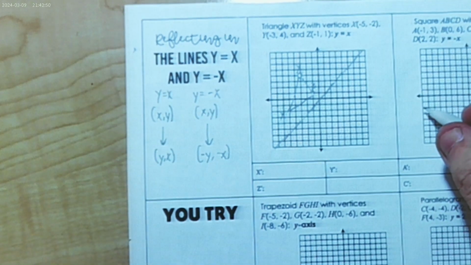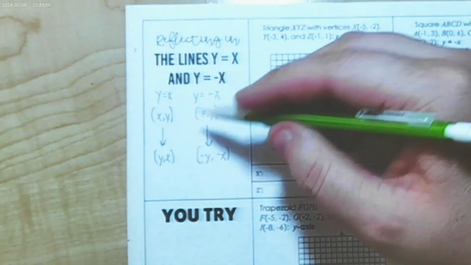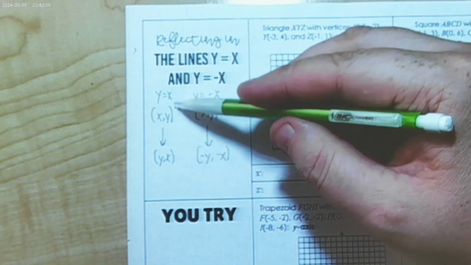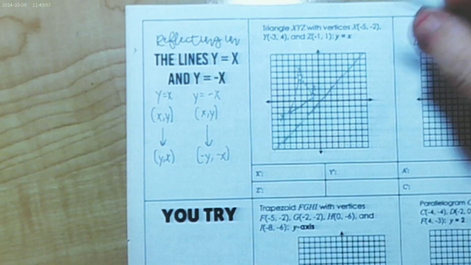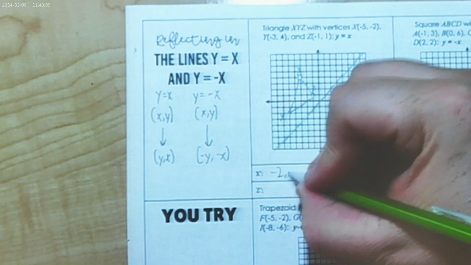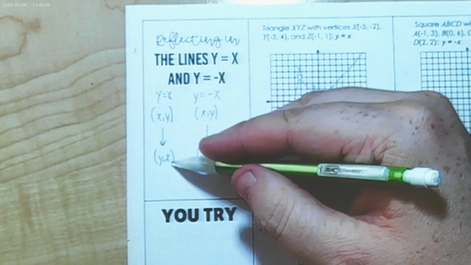All right, well, let's calculate the points first. Let's figure out what the points are going to be first before we go on. So for x, because we're doing y equals x, we're doing this translation here. So for x, -5, -2, x prime should be -2, -5, because I'm just doing a straight swap.